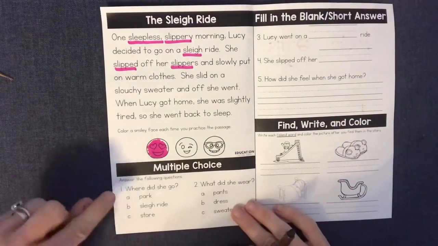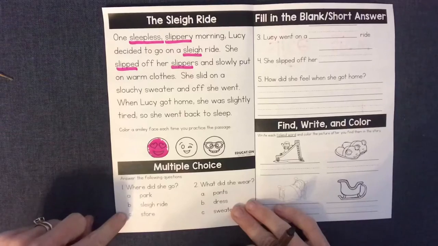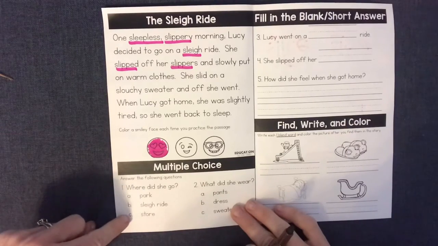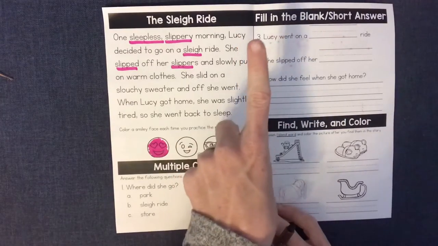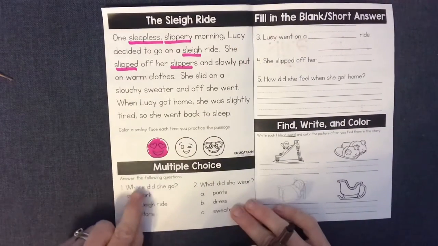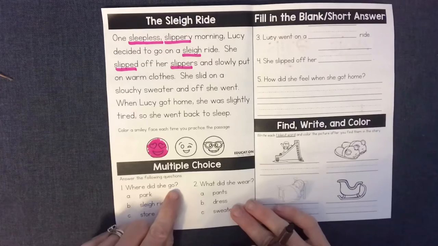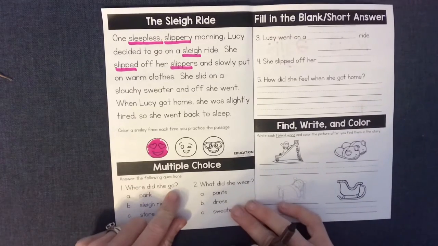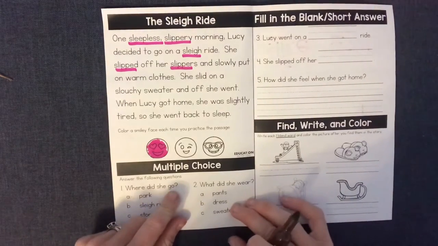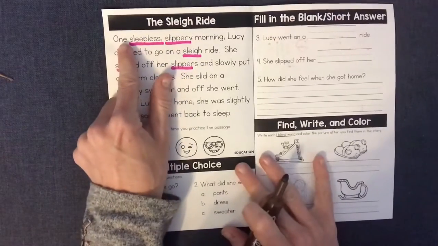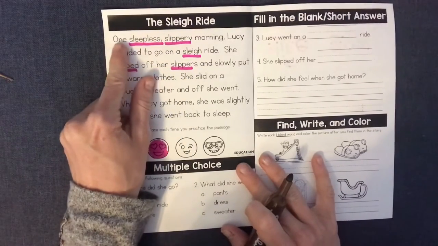Multiple choice, that means we have multiple choices. We have 3 choices that we have to choose from, and we're only going to get one answer. So number 1, where did she go? Well, oh my gosh, if you didn't read it since yesterday, you may have forgotten. So let's read it again. Point to the word as I read it aloud to you.